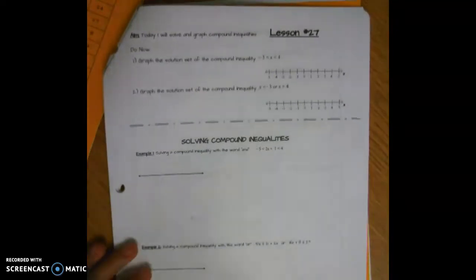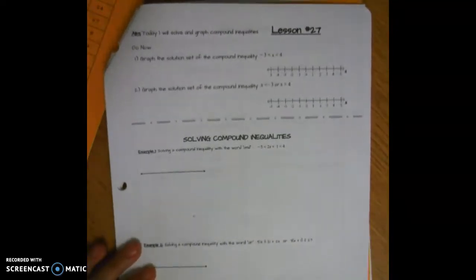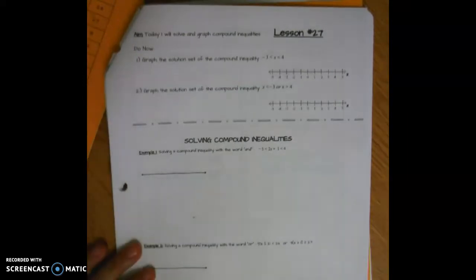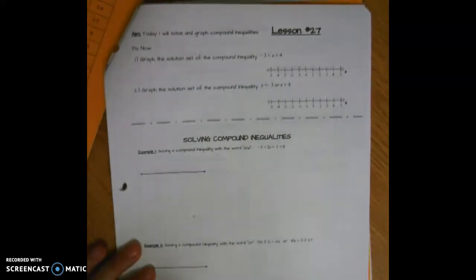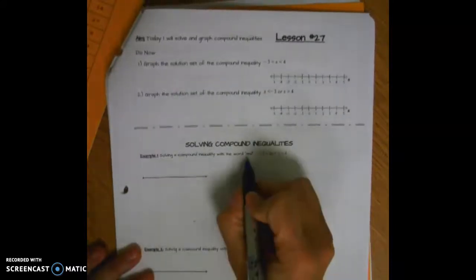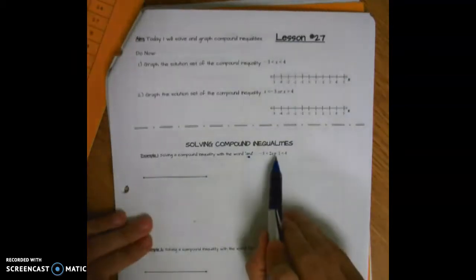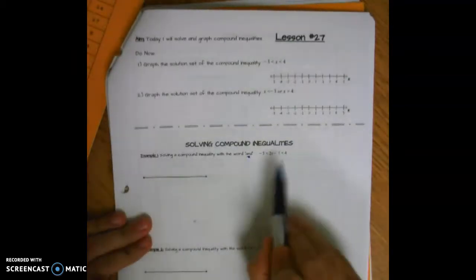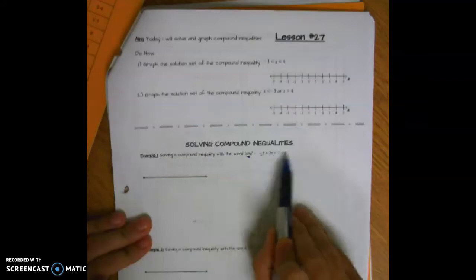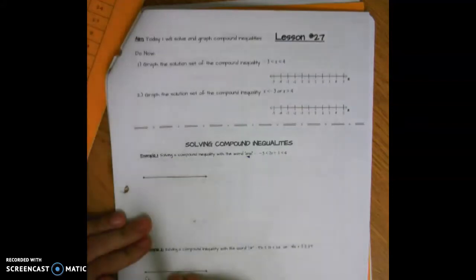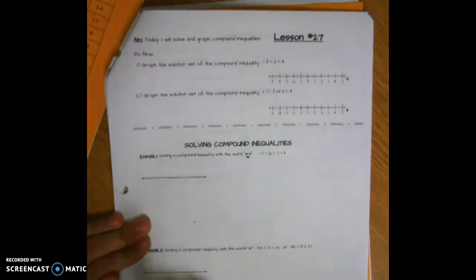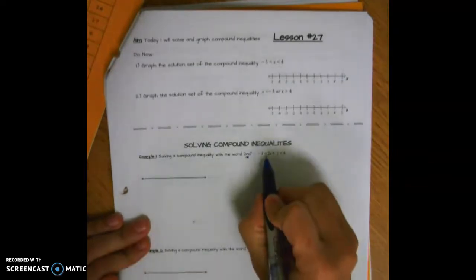So solving compound inequalities doesn't really have any new steps to solving regular inequalities, but a compound inequality has more than one inequality at the same time. So the first example we're going to do is an "and" statement inequality. When we have an "and" statement, remember we have an x with two inequality symbols in between two numbers. I call this a mega inequality. So we have two symbols.